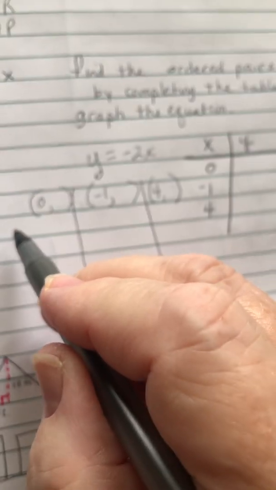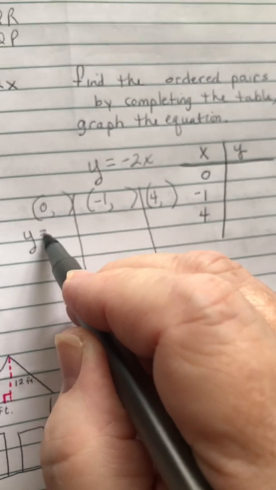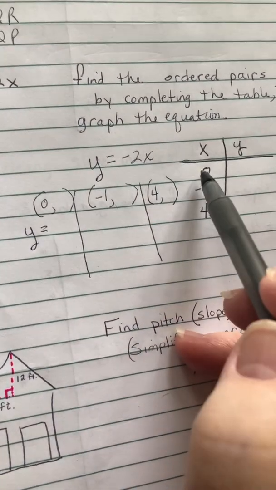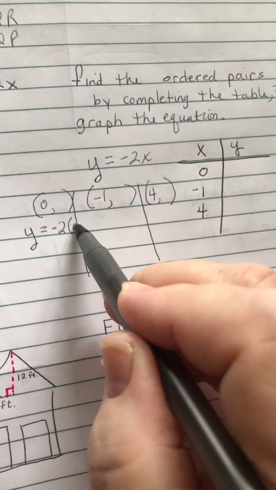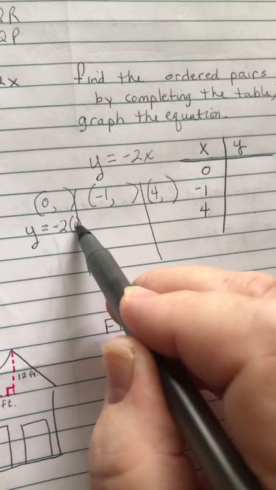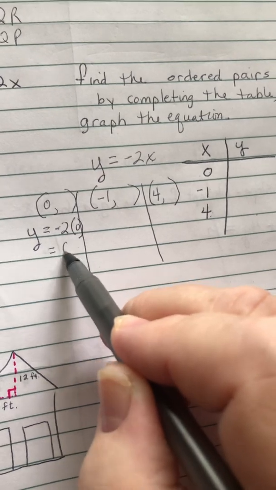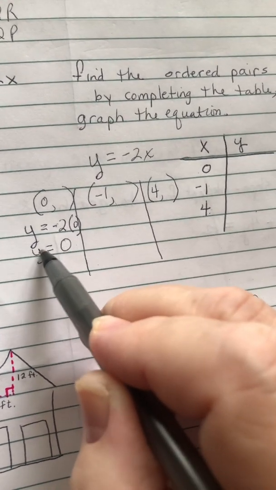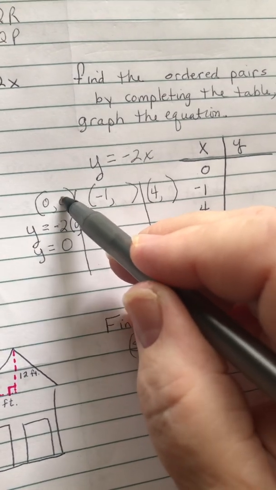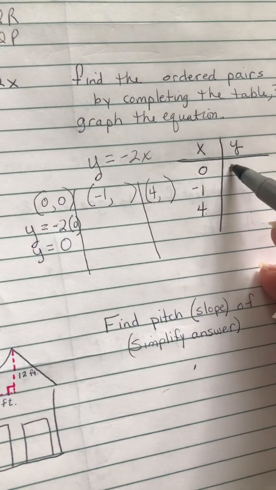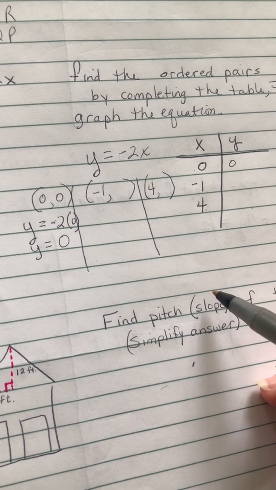So we have y equals, and in place of x we're going to put 0, so negative 2 times 0. Well, negative 2 times 0, anything times 0 is 0. So y is 0. So when x was 0, y was 0. So that was the first set of coordinates that we found.